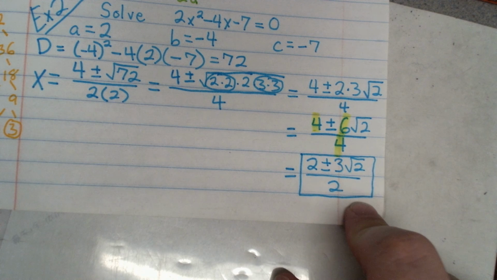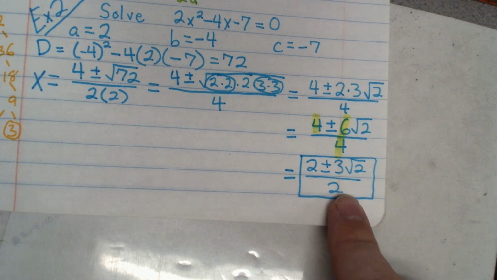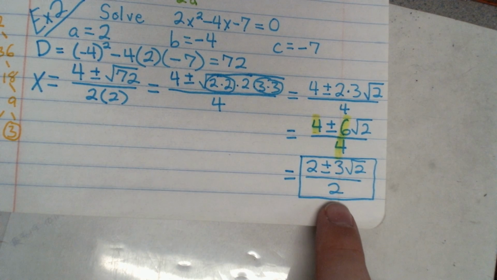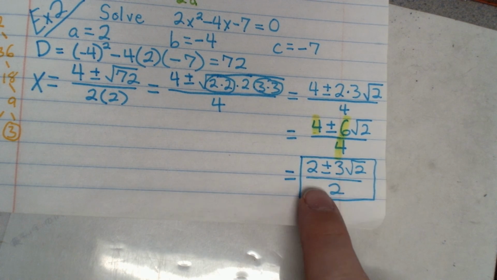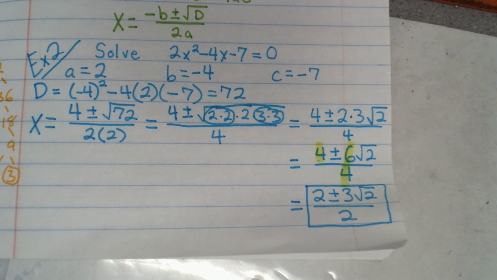Here, that doesn't break down into anything other than really a decimal at this point, so that is where I'm going to leave it. And you can type your answer in on GoFormative when we do our homework on there using a plus or minus sign. If you pull up the keyboard, you can type in a fraction with 2 plus or minus 3 radical 2 in the numerator and 2 in the denominator. So keep in mind that you can type your answer in that way.